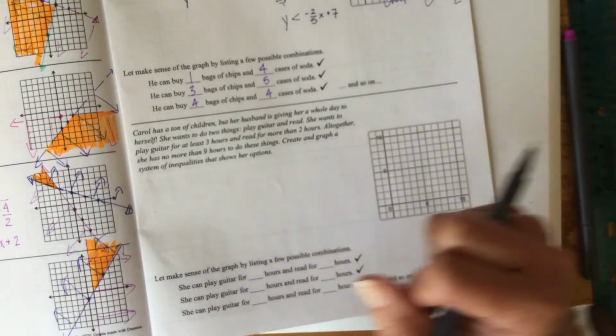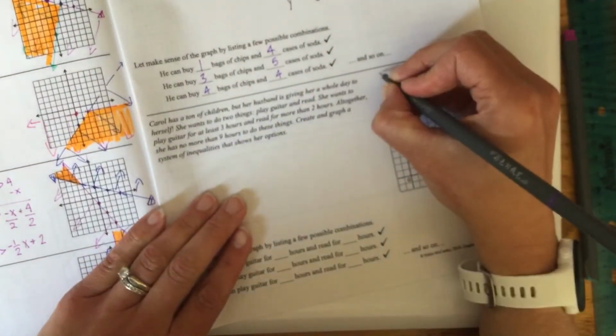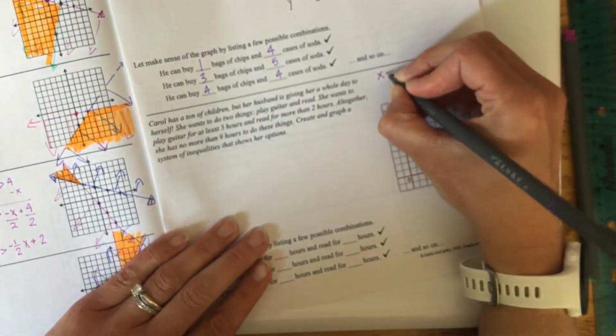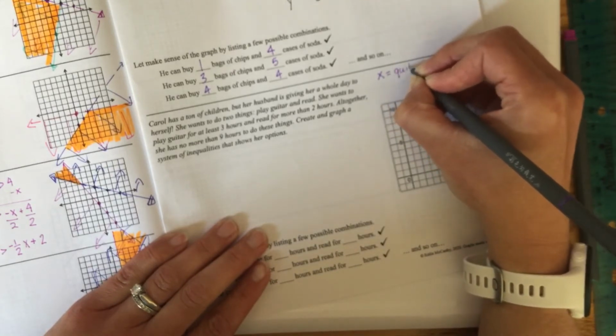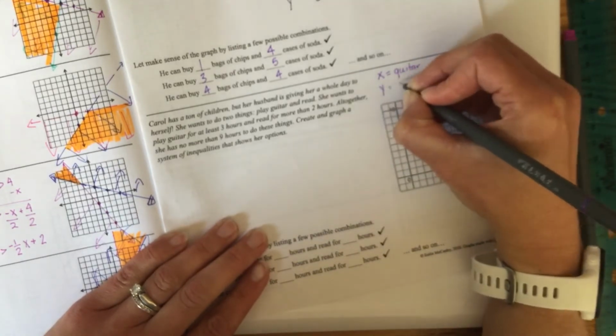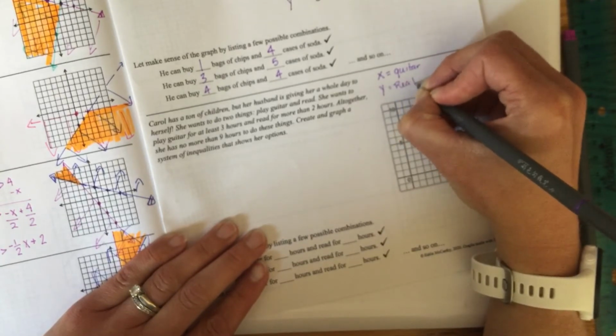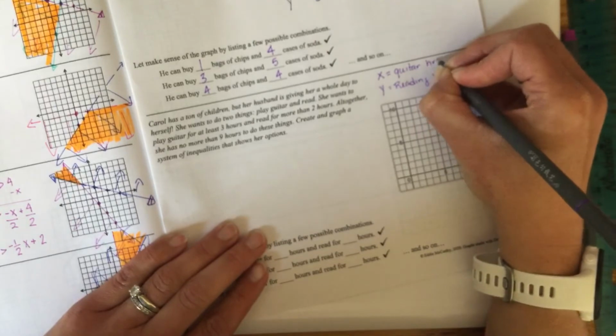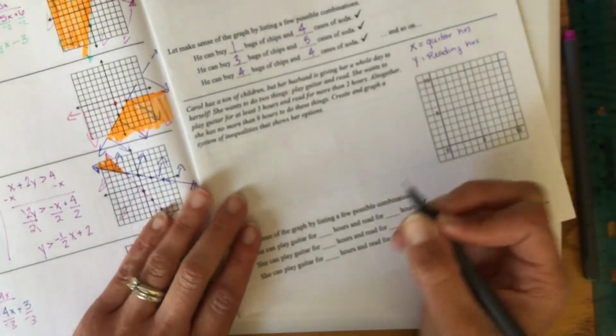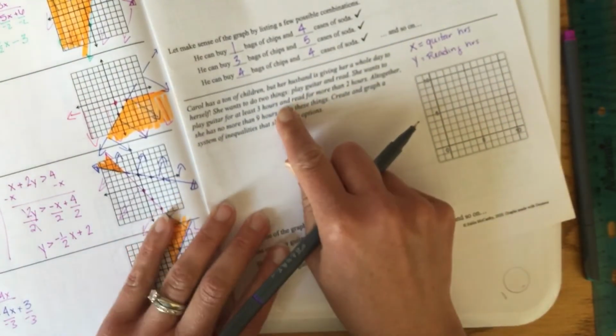Okay, so a couple things. We have some limiting factors. I'm going to have X be guitar and Y be reading. And this is hours. Okay, so we know that she wants to do 2 things.